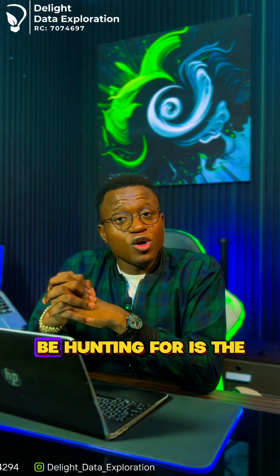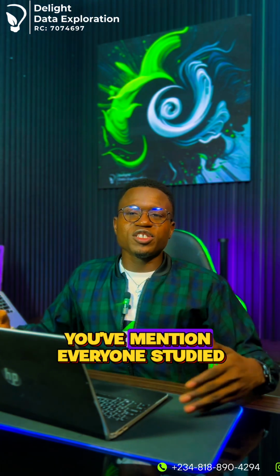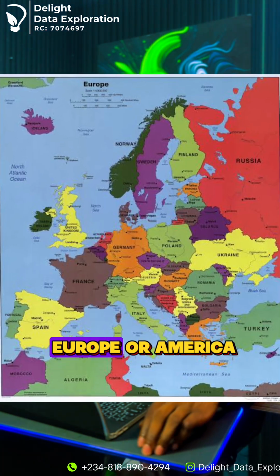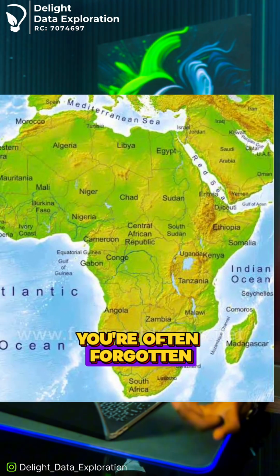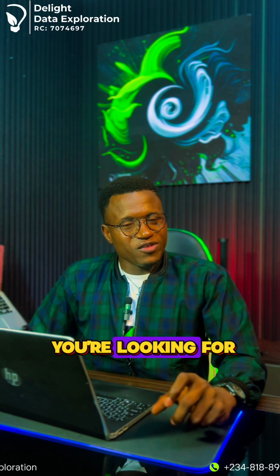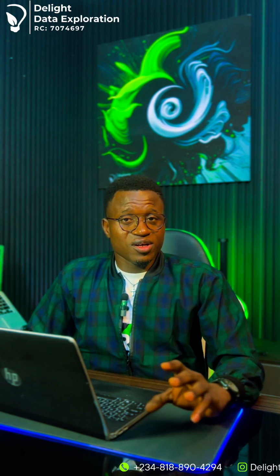The very first gap you should be hunting for is the geographical gap. Here you'd mention everyone studied Europe or America, but what about Africa? Easy target, often forgotten. So the first gap you're looking for is a geographical gap, right?